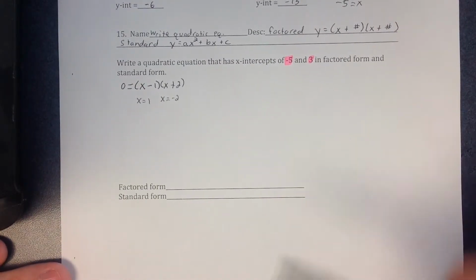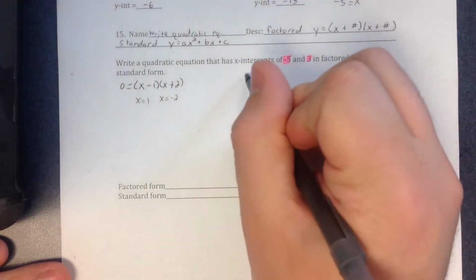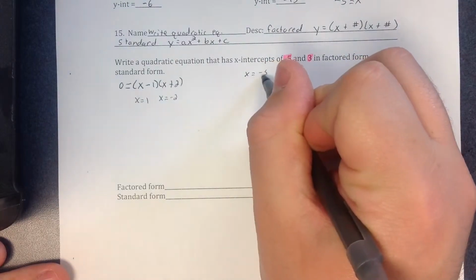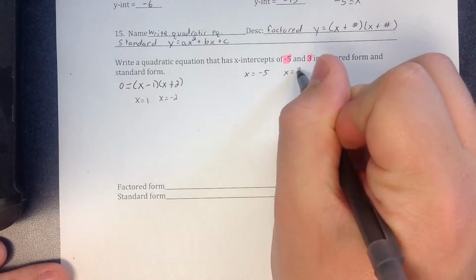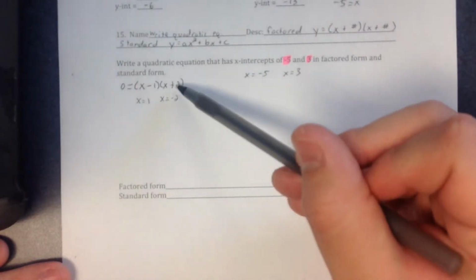Now we're going to use that thought process here because now I'm told my x-intercepts are -5 and +3. So I'm going to use this information and kind of go backwards from what we've been used to.